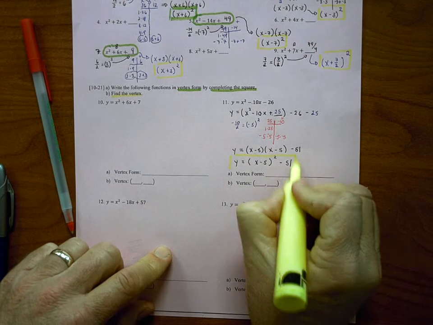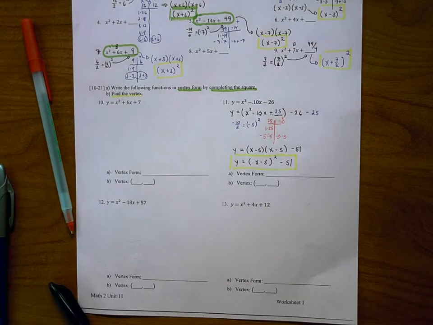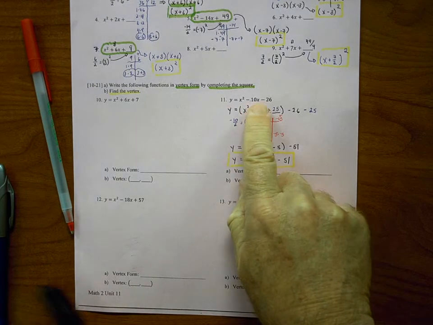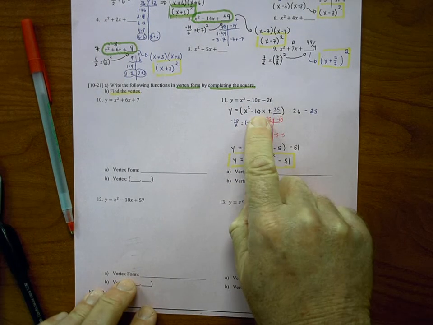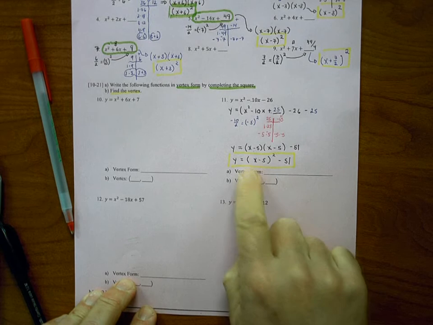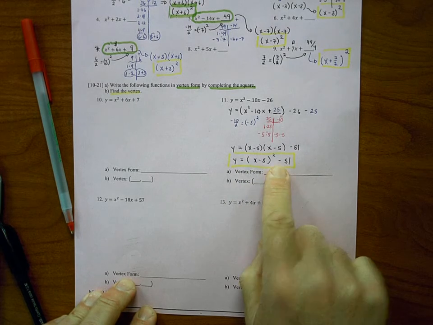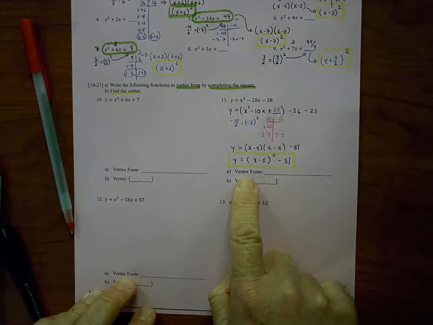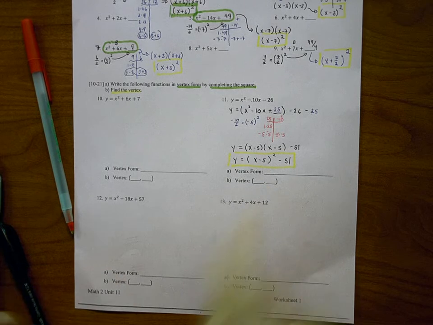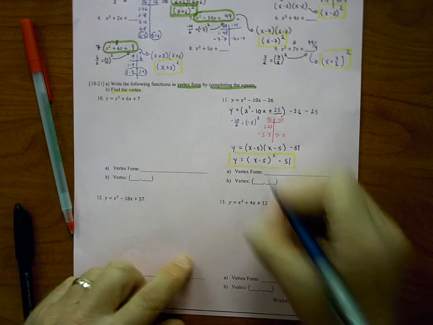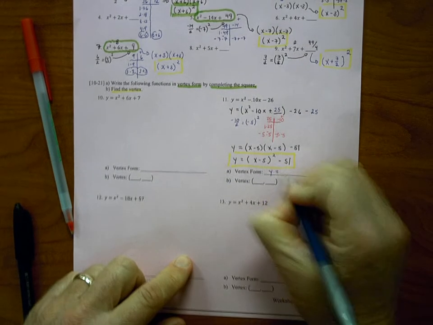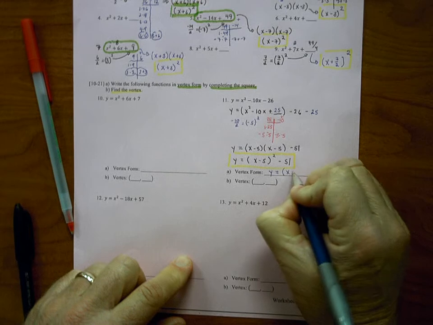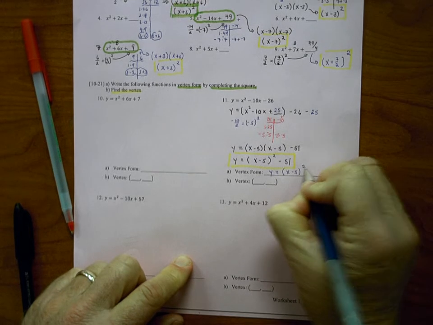Okay? So essentially what we did in number 11 is we took a standard form of a quadratic, we did a process called completing the square, and we changed it into vertex form. That now allows me to tell what the vertex is. So my vertex form is y equals quantity x minus 5 to the second power minus 51.